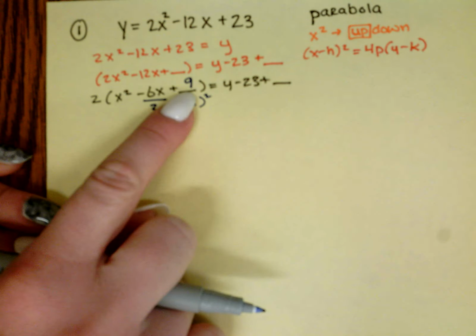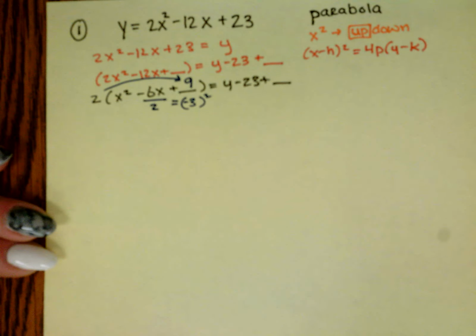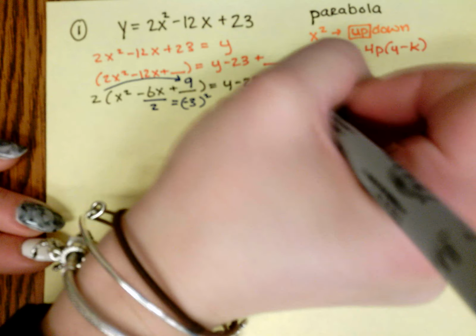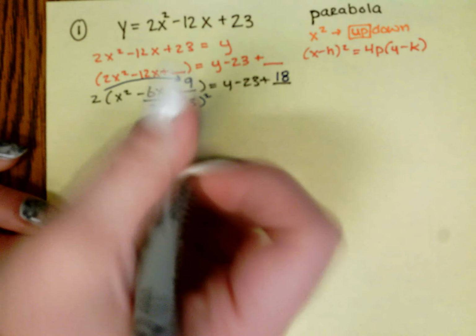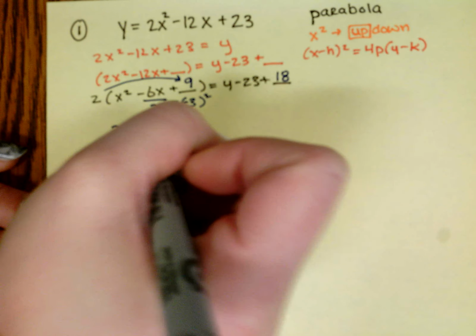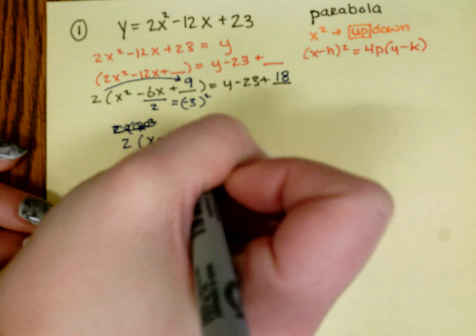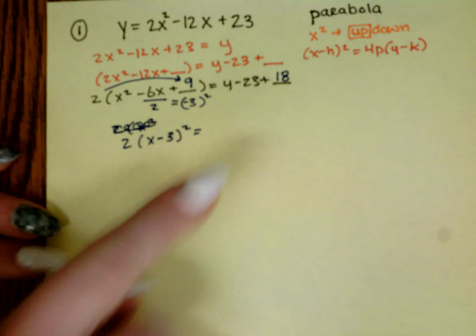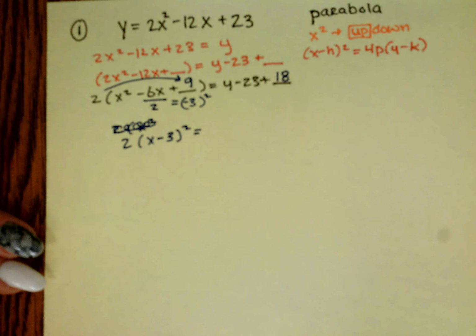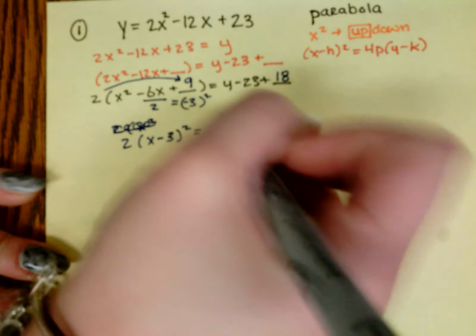It's not just going to be a 9. I have to factor that 2 back in, or multiply it back in, distribute it back in. So I'm really adding an 18. So right now I've got 2(x minus 3) squared equals negative 23 plus 18, which gives me, it's kind of like 18 minus 23. What is that? Negative 5?